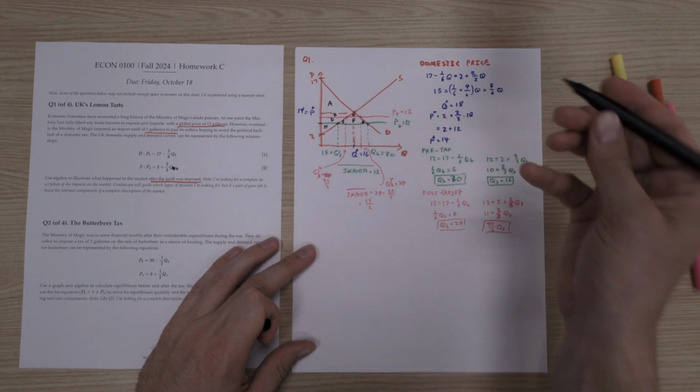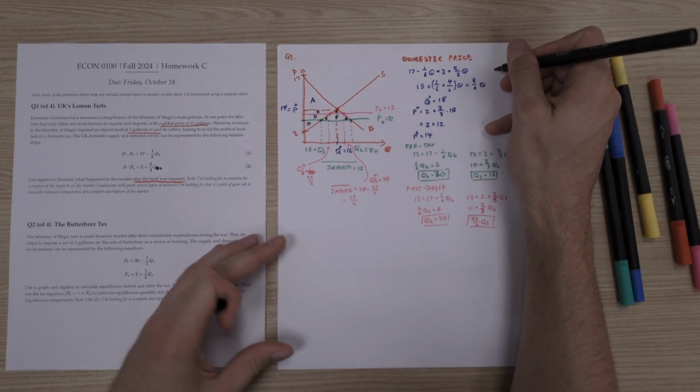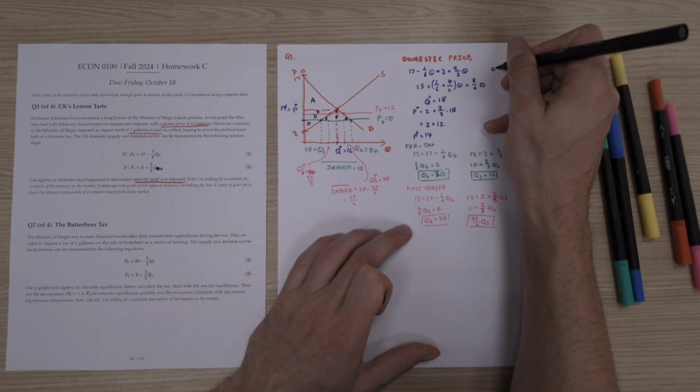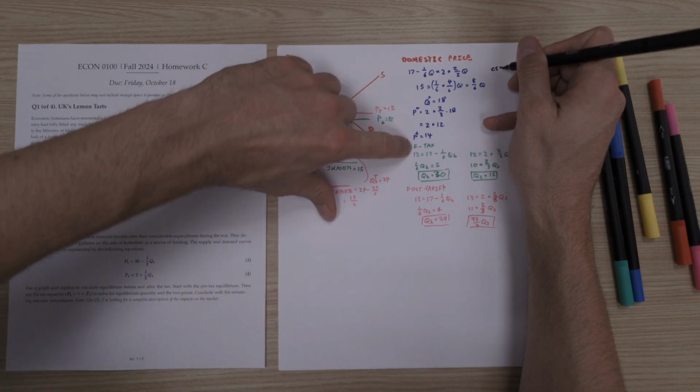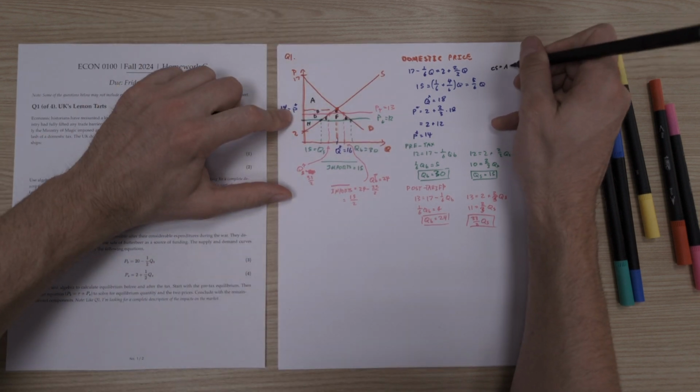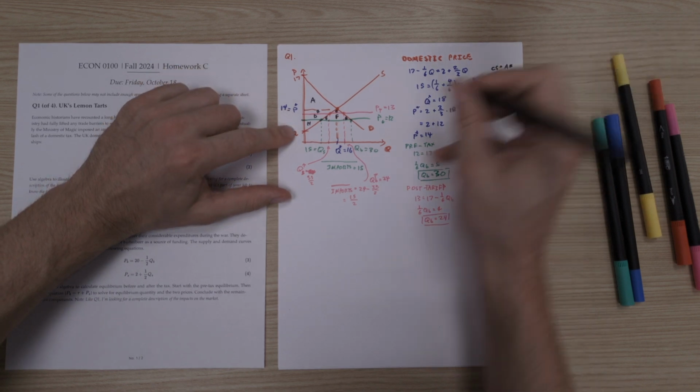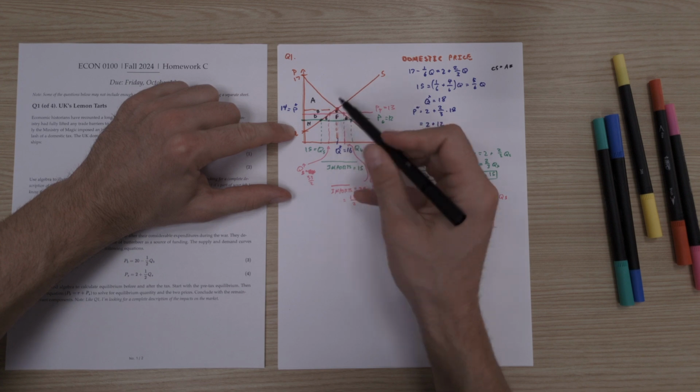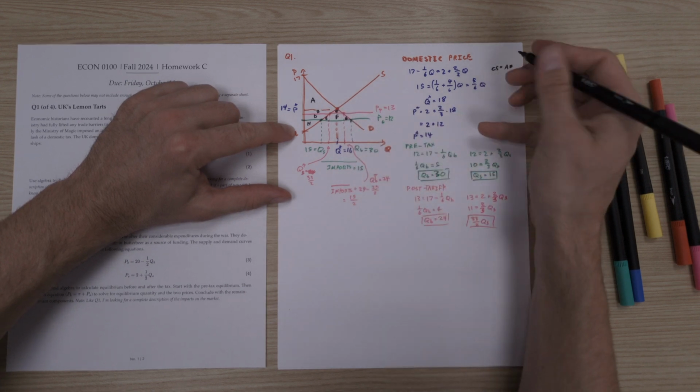So let's do some welfare. So consumer surplus domestically is just A. Everything below the demand curve, above the price, and inside the quantity.